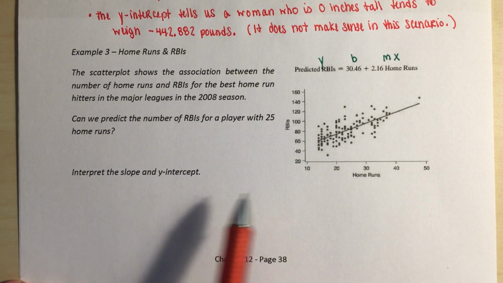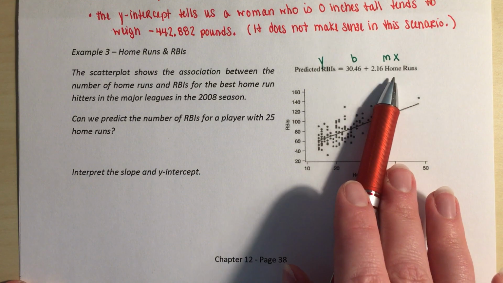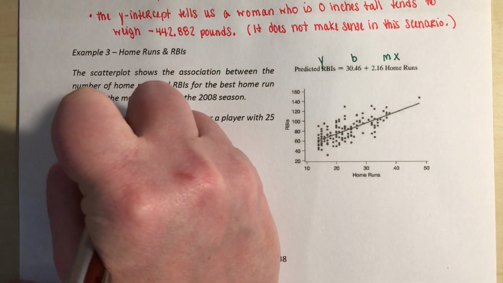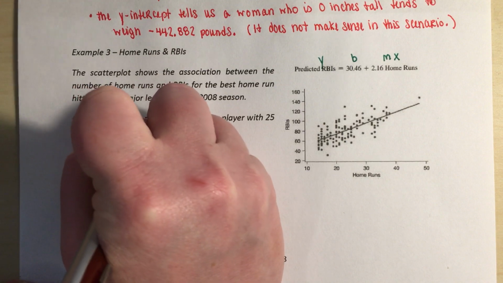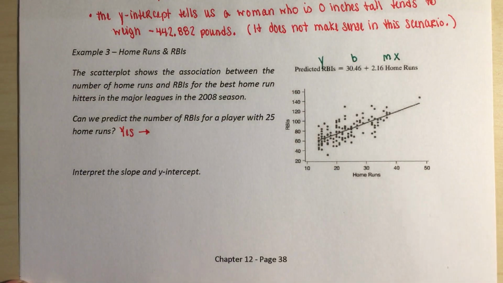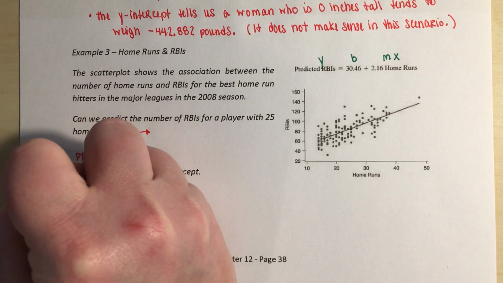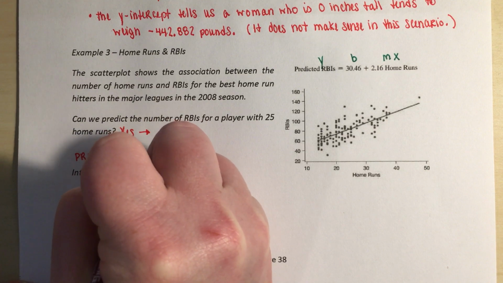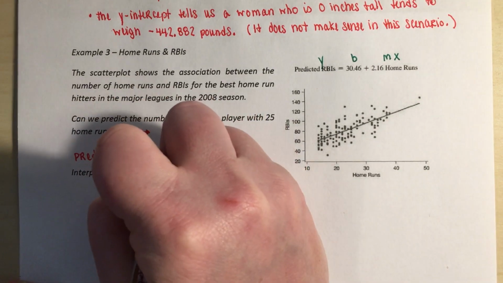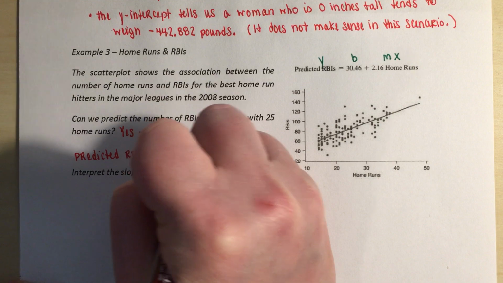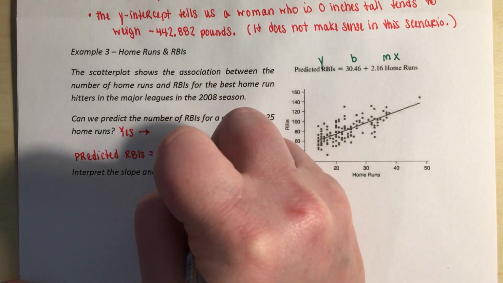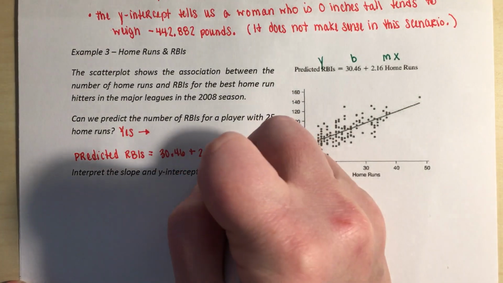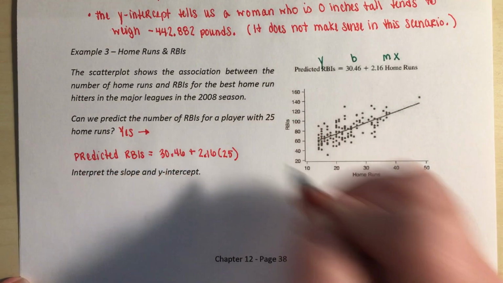Right? In order to make a prediction, we're going to use this equation and we're going to plug in that number of home runs. So we're going to say, yes, we can make a prediction. All right, so what we're going to do is our predicted RBIs equals 30.46 plus 2.16, which is my slope, times the number of home runs, which is 25.